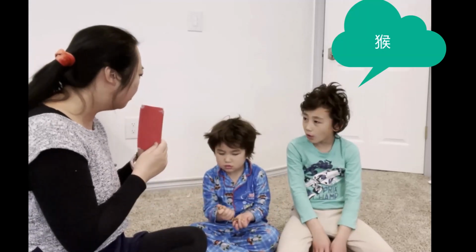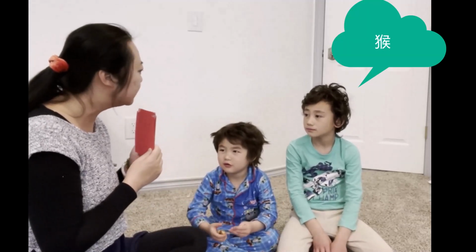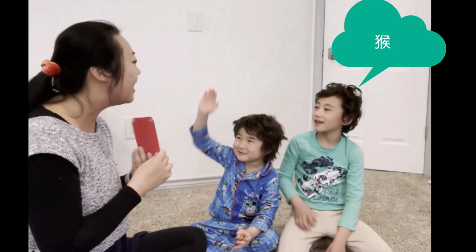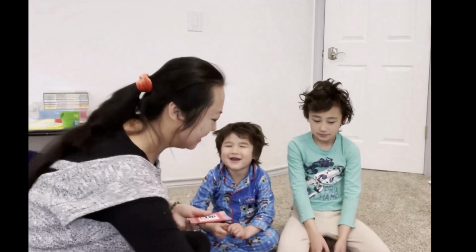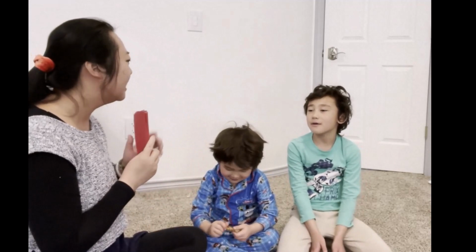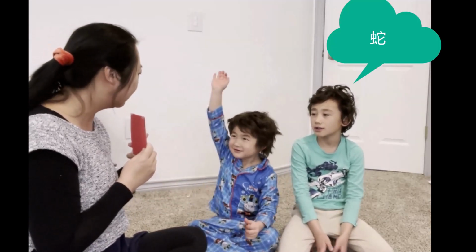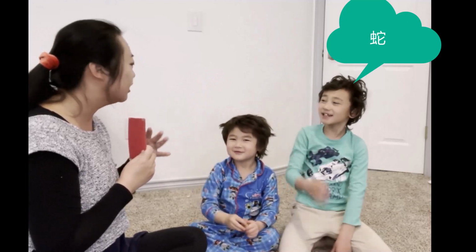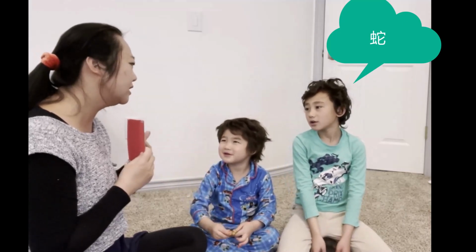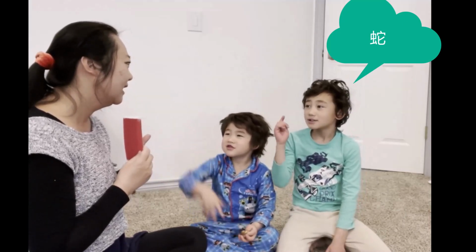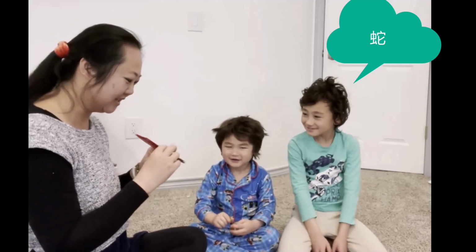Ready? 猴，什么是猴子？ Monkey. 对，monkey. I use my hand to put the ear on the monkey. 这是什么？ 蛇，什么是蛇？ Sheep. No. What's a 蛇? Snake. Snake. Good job. Yes, 蛇 is snake.